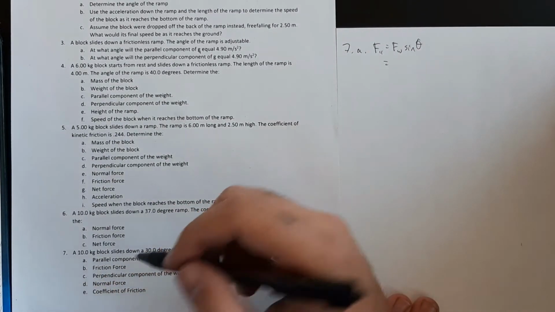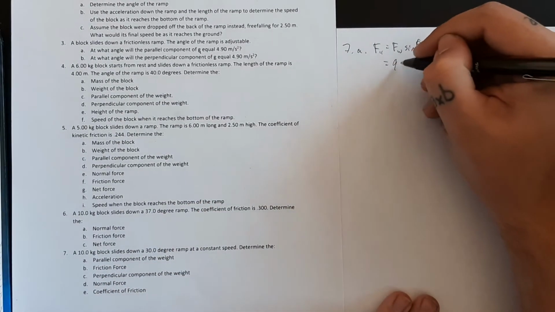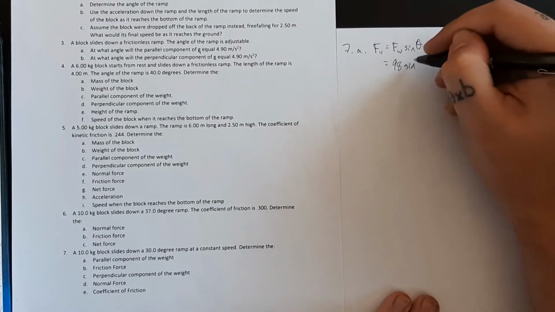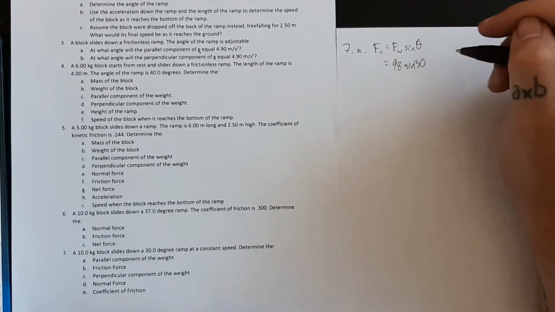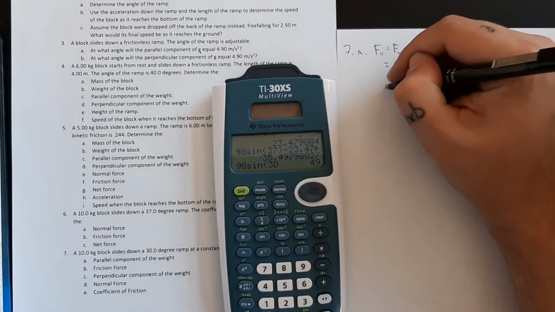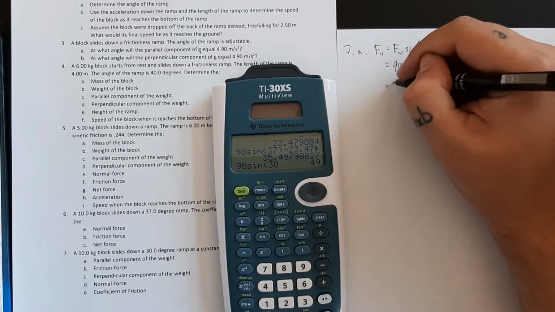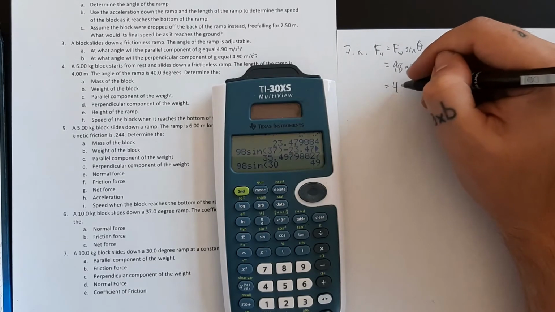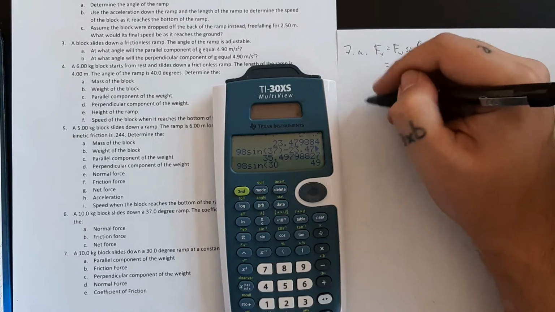We've got a mass of 10 kilograms, so that makes a nice pretty weight for us. It's just going to be 98 times the sine of our angle, which is 30. All right, so 98 sine 30. That gives us a parallel component of 49 newtons.